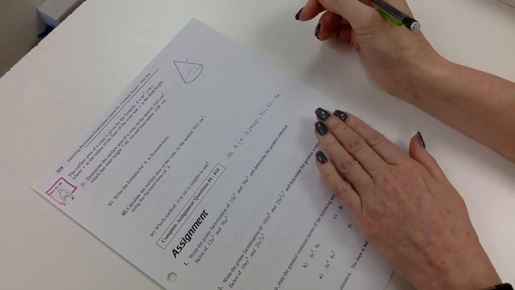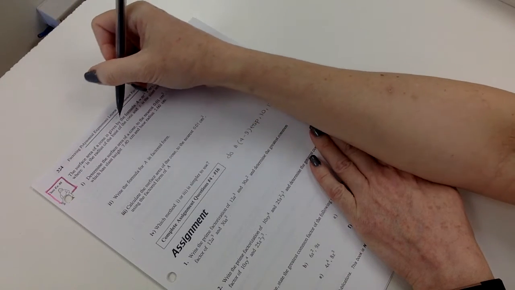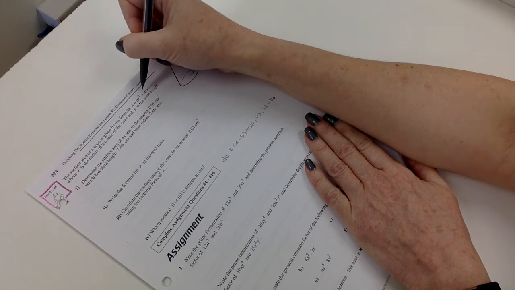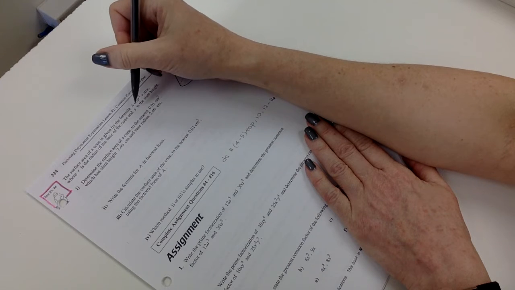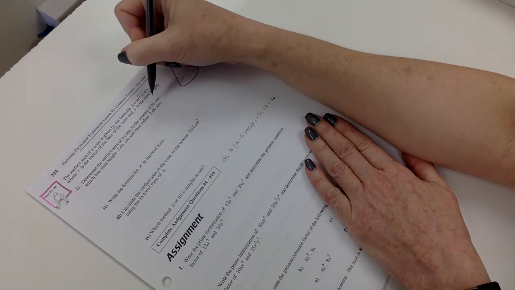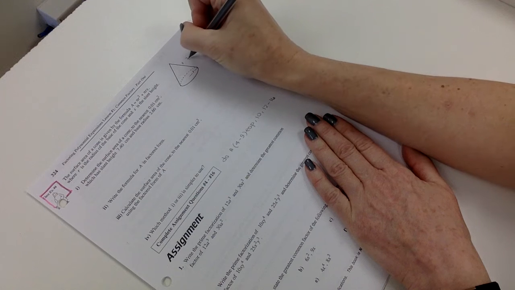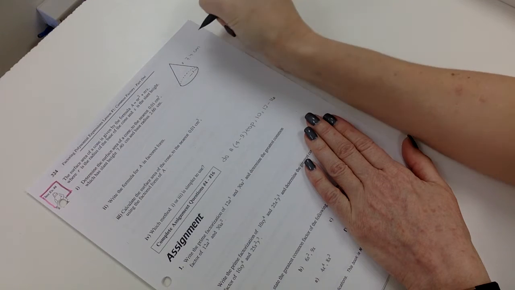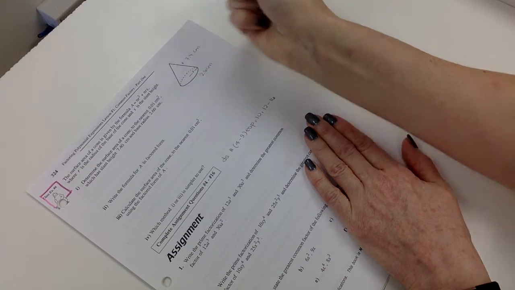Over the page. Okay, this example gives us a little story. We'll just read and fill in what we care about. The surface area of a cone is given by the formula A equals pi r squared plus pi rs, where r is the radius of the base of the cone and s is the slant height. Determine the surface area of a cone to the nearest 100th centimeter squared, which has a slant height of 7.4 centimeters and a base radius of 2.6 centimeters.